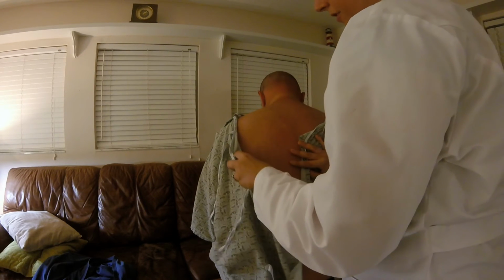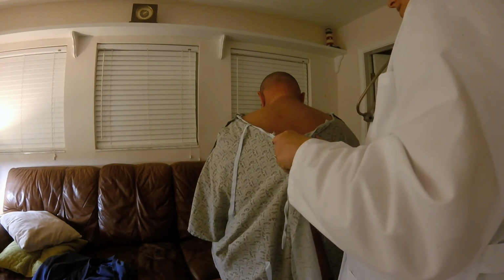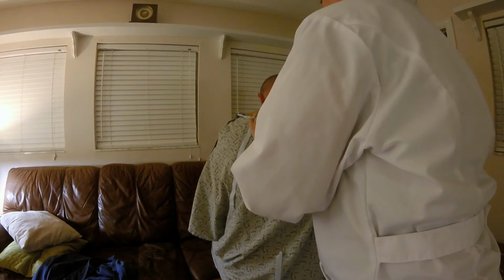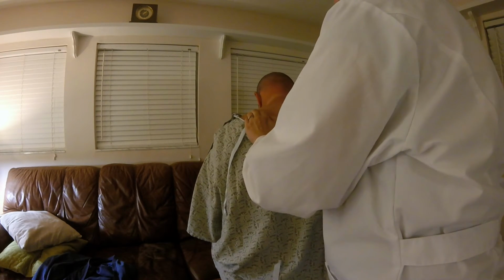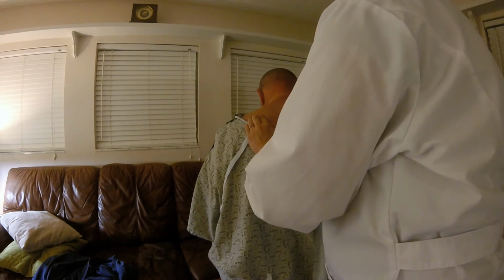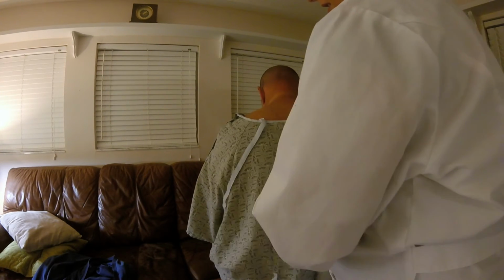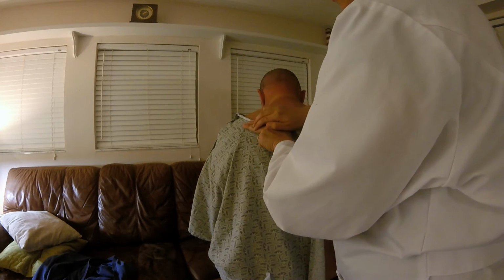Once again, just visualizing some small moles, some hair, very typical in his age group. Little cyst that he's under care for by a dermatologist. Now I'm going to go ahead and percuss in a very systematic approach.